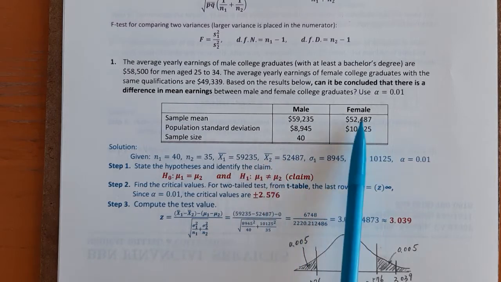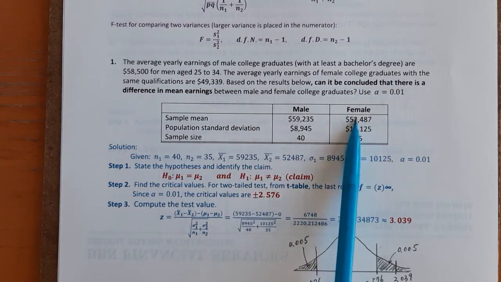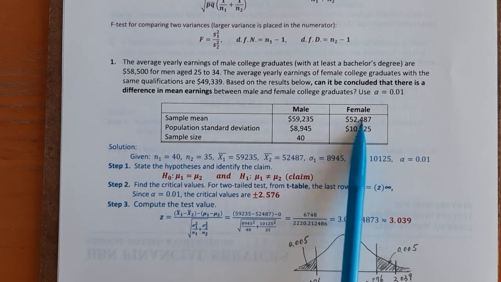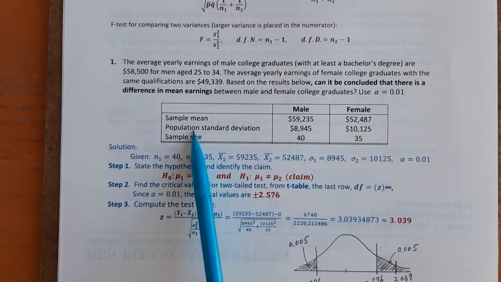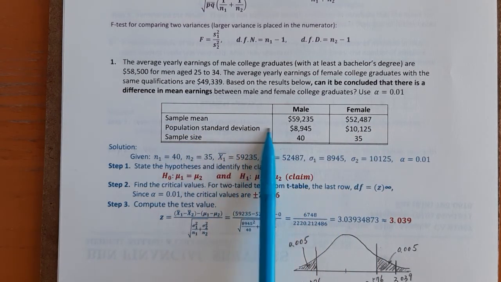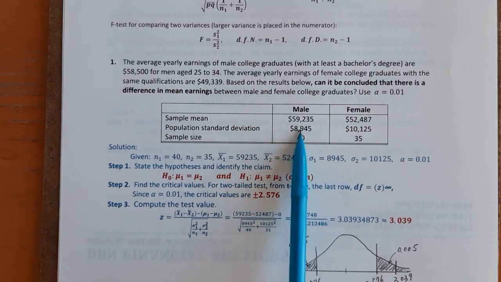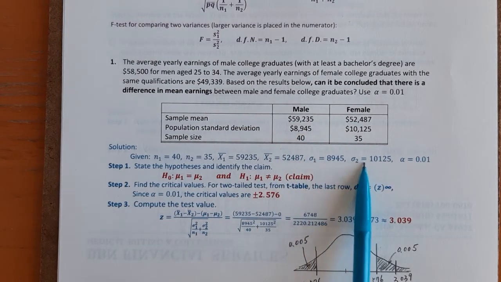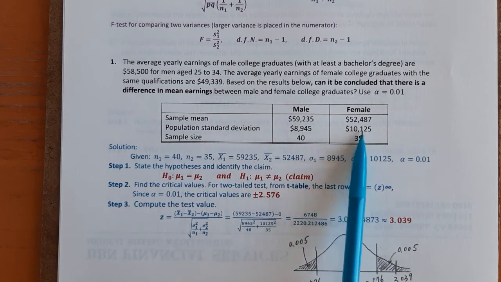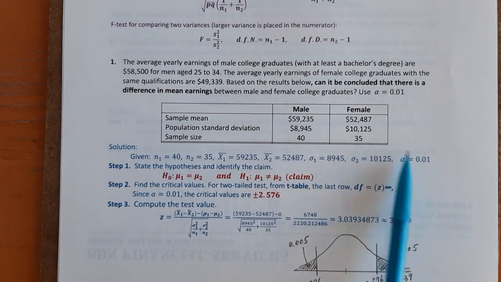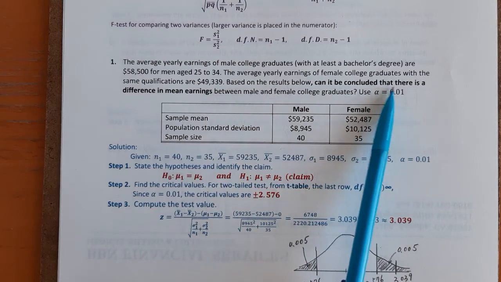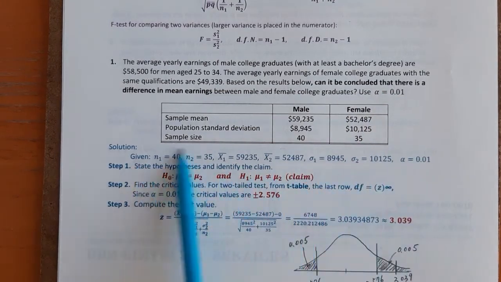X2 bar, the female sample mean, is 52487. The population standard deviations are given: sigma 1 is 8945, sigma 2 is 10125. Alpha is 0.01. So this is given.